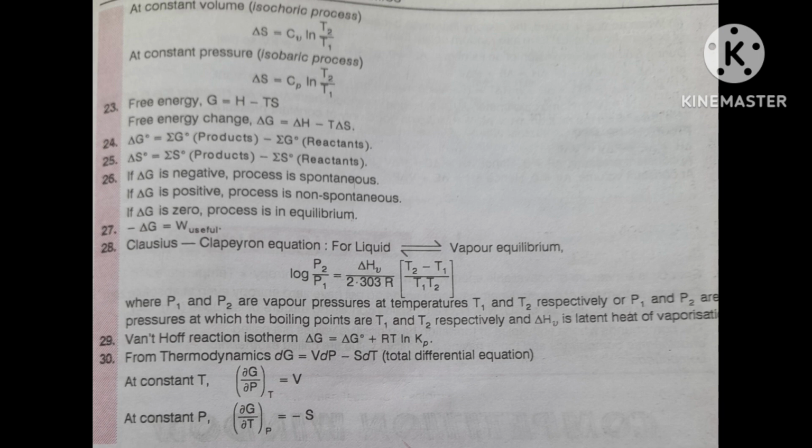Then here all are positive. That's why you can write it mathematically in terms of negative also, meaning minus delta G is equal to minus standard delta G minus RT ln Kp. But the more correct form is in terms of minus. Mathematically both have the same meaning.